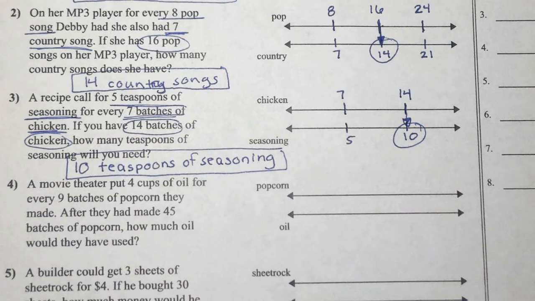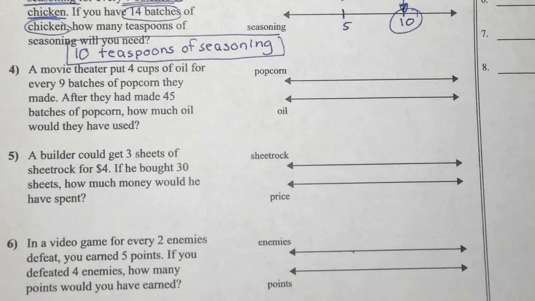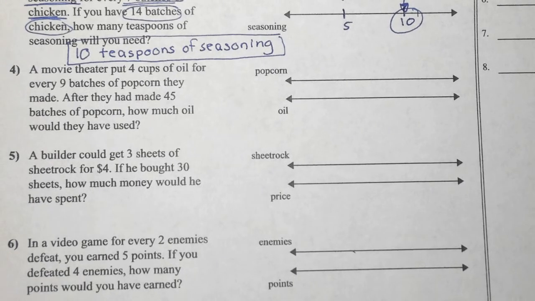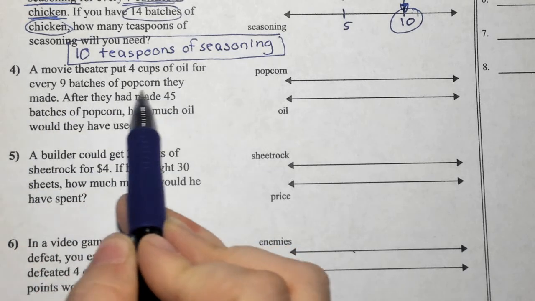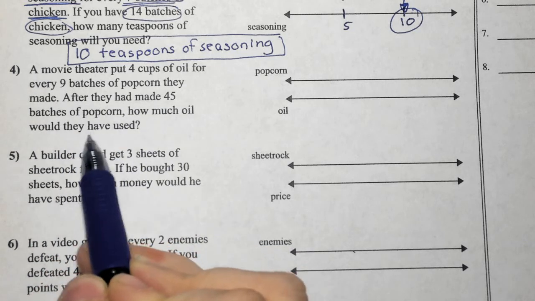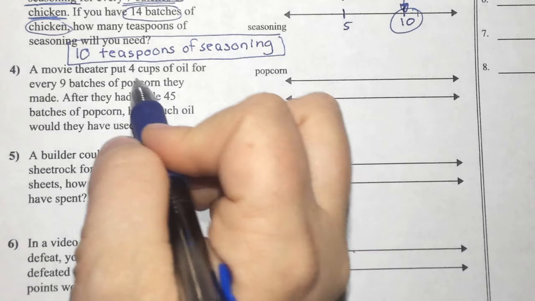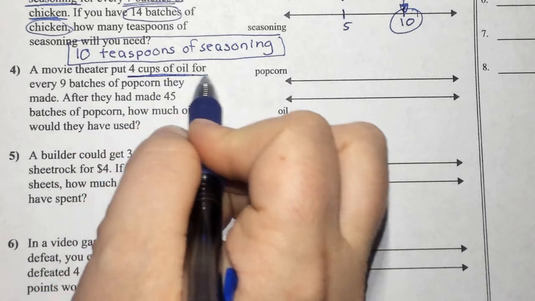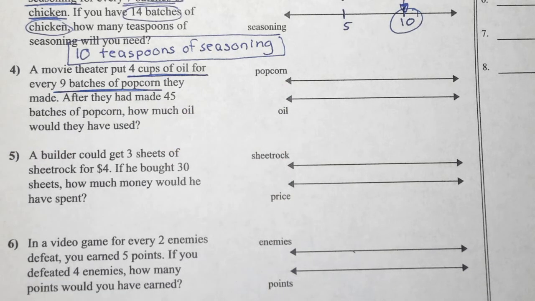All right, last problem, and then you'll be able to spend the rest of the period working on the rest, front and back. Movie theater. They put 7 cups of oil for every 9 batches of popcorn they made. After they had made 45 batches of popcorn, how much oil would they have used? All right, where's my ratio? Leslie, where's my ratio? 4 cups of oil for every 9 batches of popcorn.